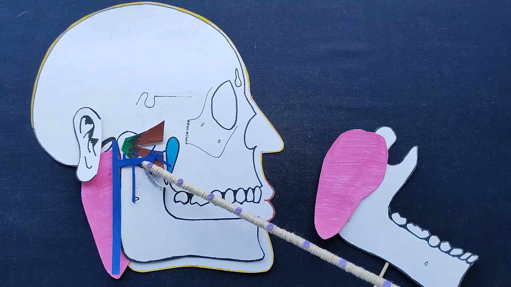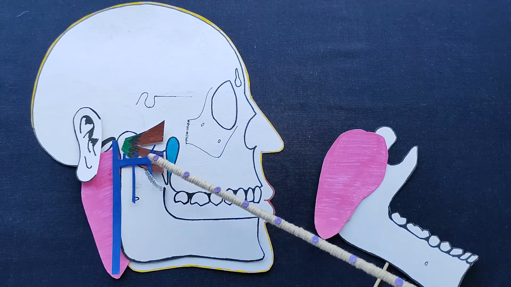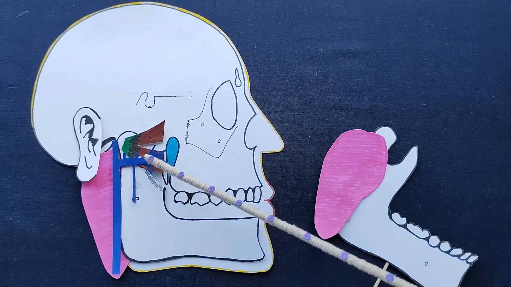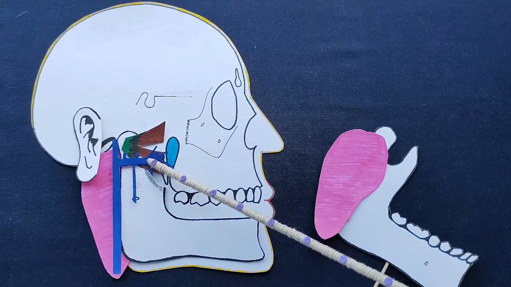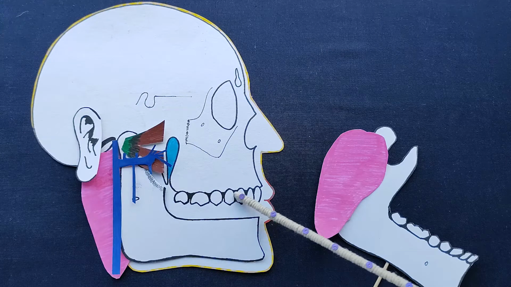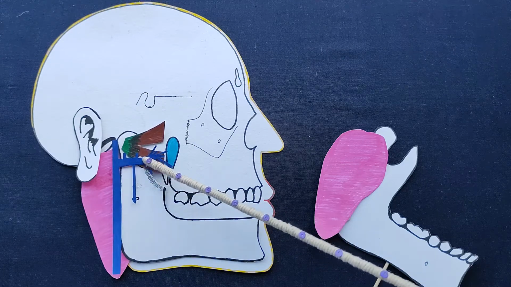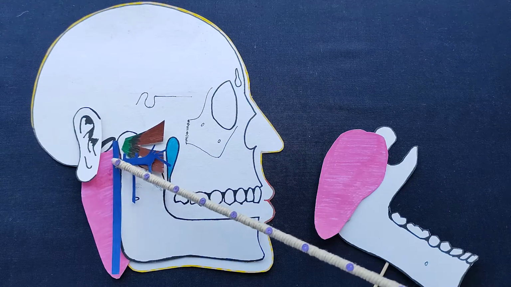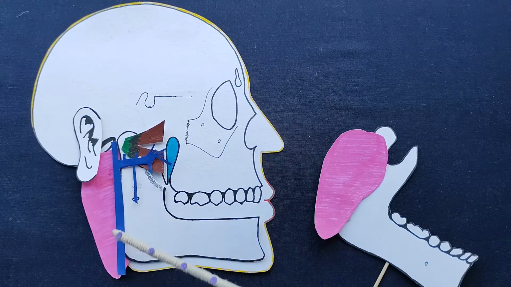The vein that drains teeth and its surroundings is pterygoid plexus of veins, which has tributaries of similar names to the maxillary artery's branches. These tributaries collect blood from the teeth and its surroundings and drain into maxillary vein, which is located in the posterior border of maxilla, and it unites with the superficial temporal vein to form retromandibular vein.